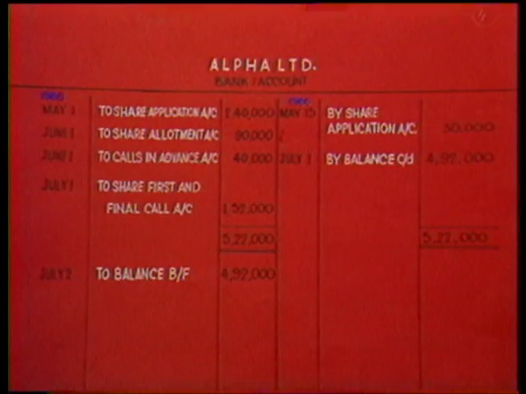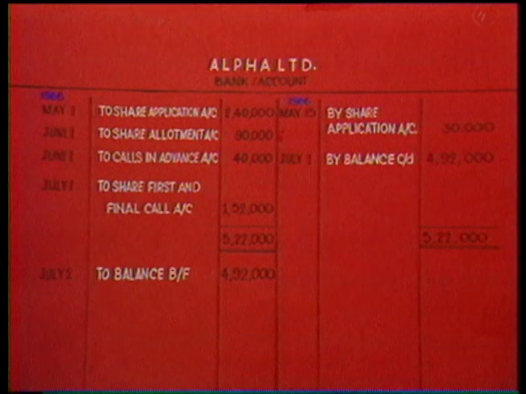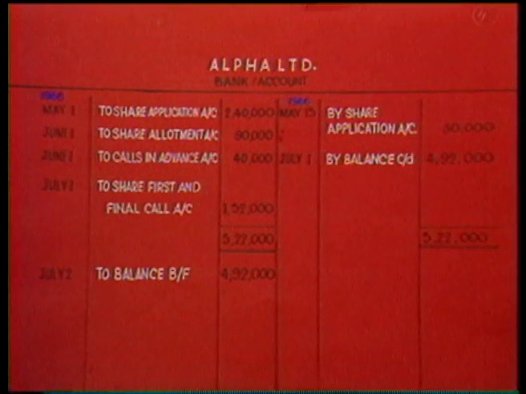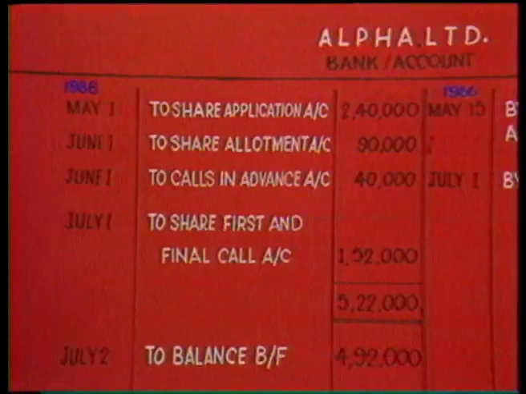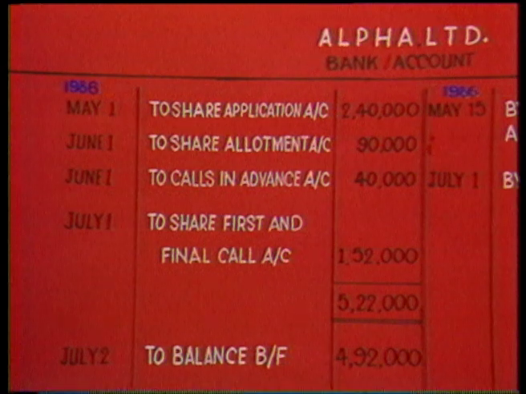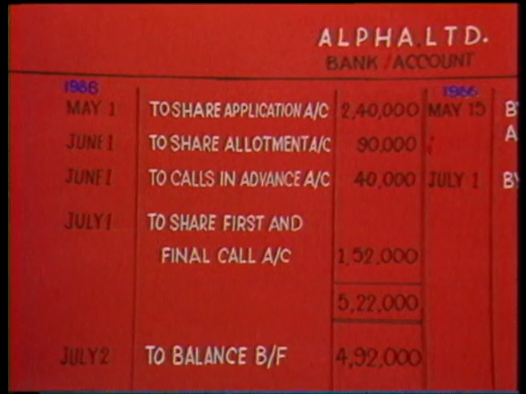First, we will take up the bank account in the ledger of Alfa Limited to see the position regarding the receipt of money against the applications, allotments, etc. We first take up the postings on the debit side of the bank account, which will reflect the receipts made as per the transactions listed in the exercise.